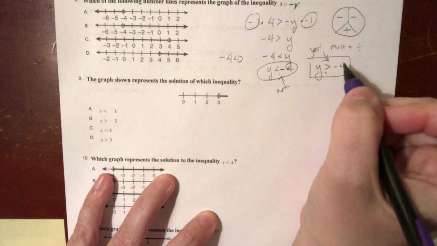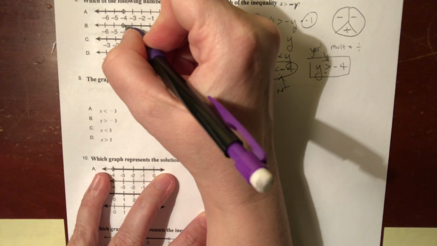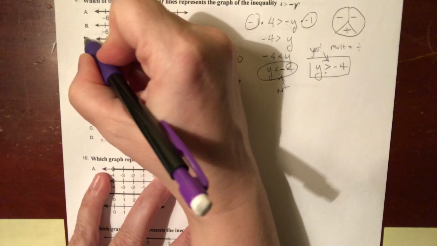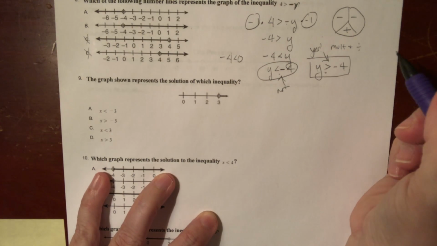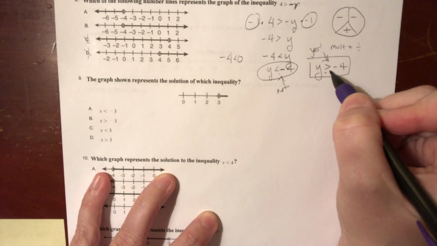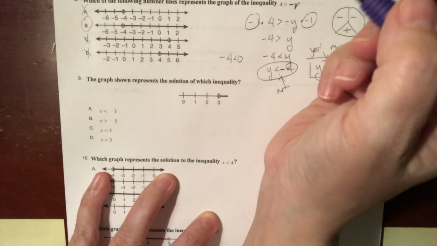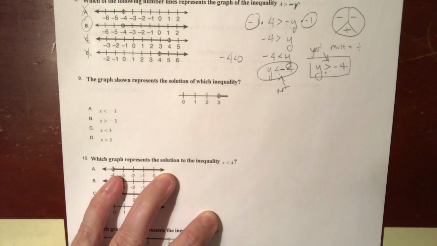So let's take a look. We need a negative 4. So this one has a negative 4, this one has a negative 4, and these two do not. So those are out. We need the y's to be greater than negative 4. So these, they're less than. So the answer is B, and I just checked it, and that is correct.